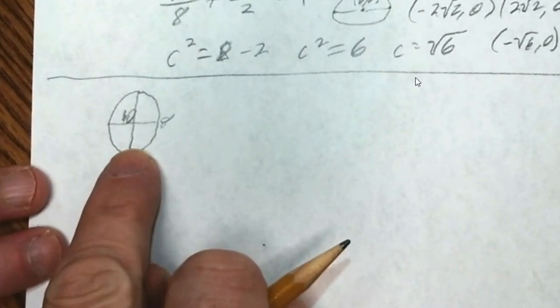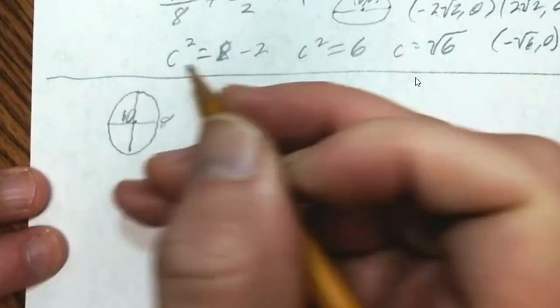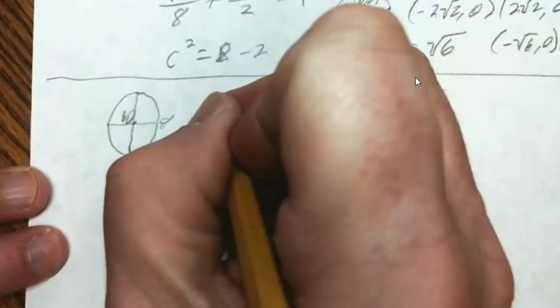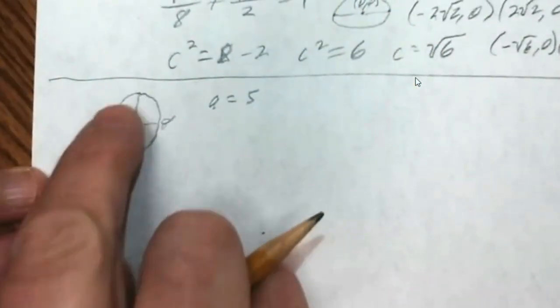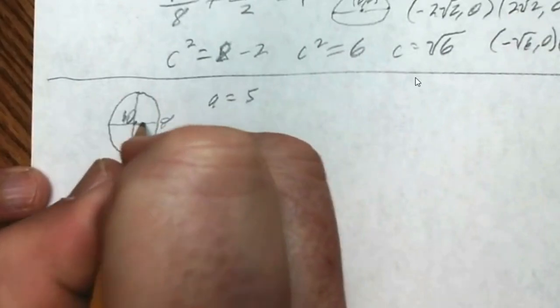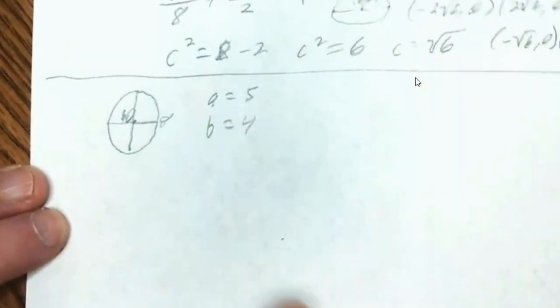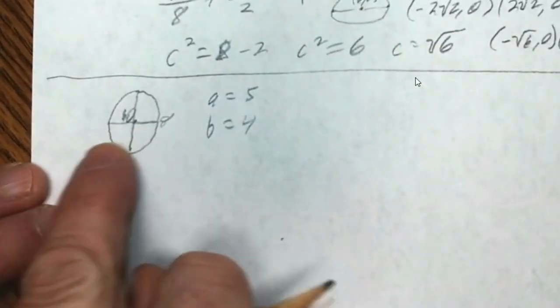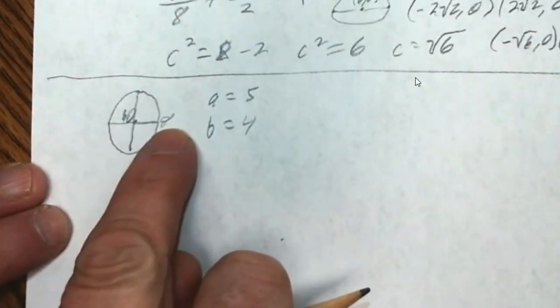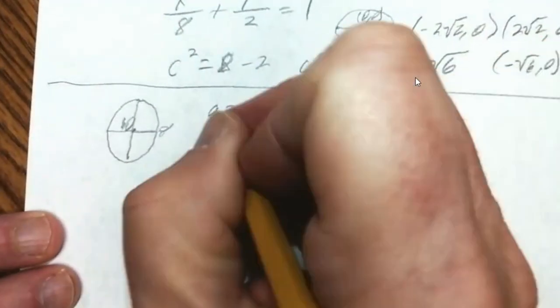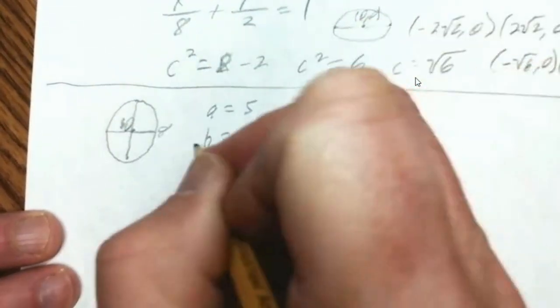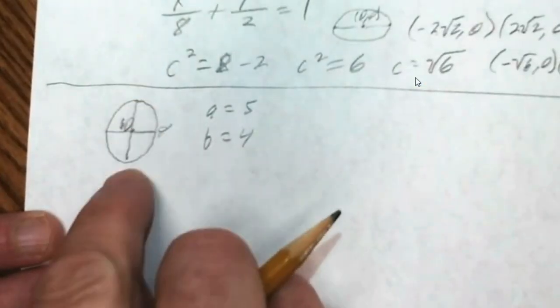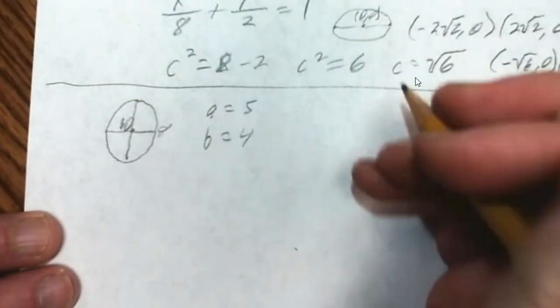So drawing it from the center to that is the larger leg. A equals 5, because it's half the distance, right? This would be B, and it would equal 4, because 8 is the distance all the way across. So from the center, it would be 4. So the equation would be the A is under the Y, because it's taller than it is wide. So that means the Y has the larger one.